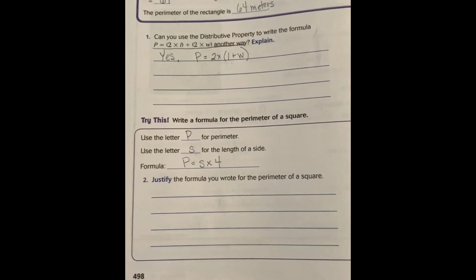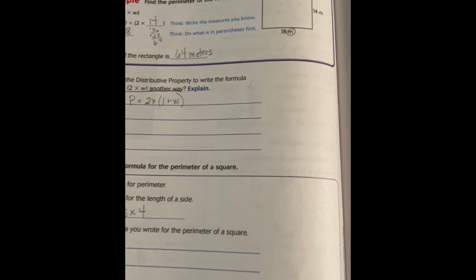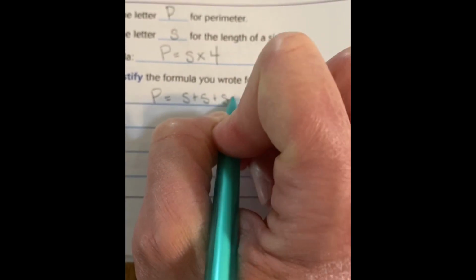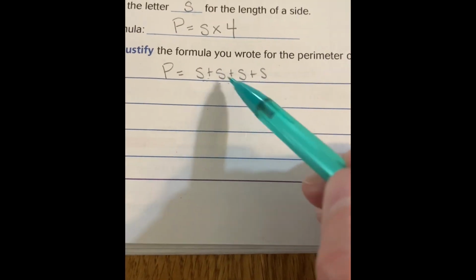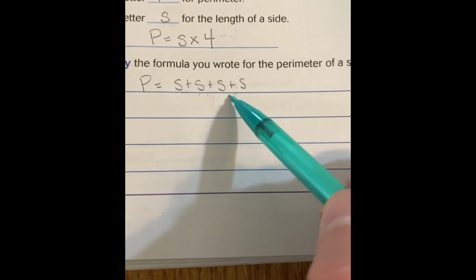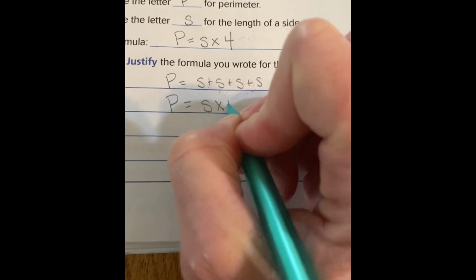Now justify the formula you wrote for the perimeter of a square. If I were going to find the perimeter of this square, and all sides are S, I know I can do P equals S plus S plus S plus S. But instead of using addition, we know that addition and multiplication have a relationship. So instead of adding 4 S's, we can do P equals S times 4.